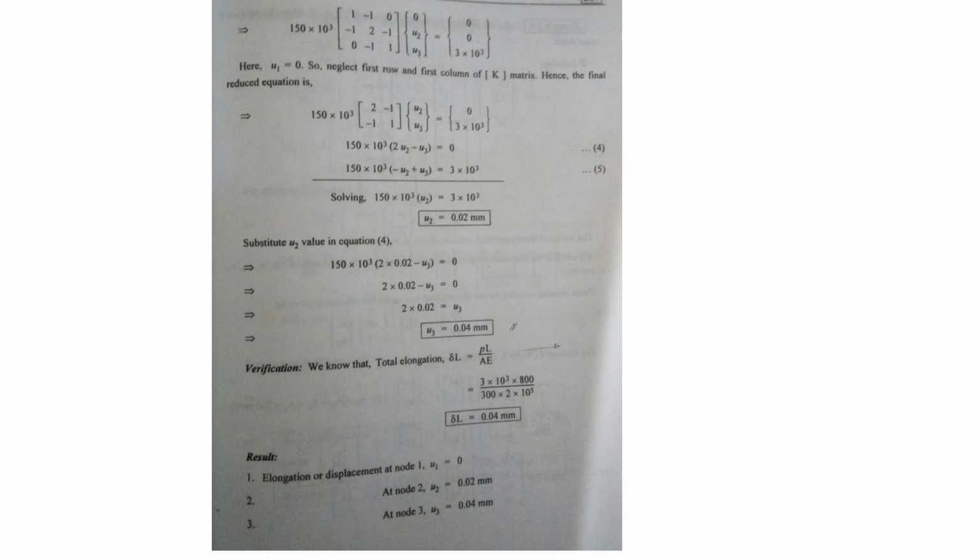Next step is verification of the answer. We will use the conventional method of finding the total elongation, delta L equal to PL by AE, this equation we have studied earlier for finding the elongation of a bar. Substituting the values in this equation, total load, that is P equal to 3 into 10 raised to 3 given in the question, acting at the end. Total length is 800 mm for the bar. Area of cross section of the bar is 300. 2 into 10 raised to 5 is the Young's modulus. So we will get delta L equal to 0.04 mm. That is the total elongation of the bar.